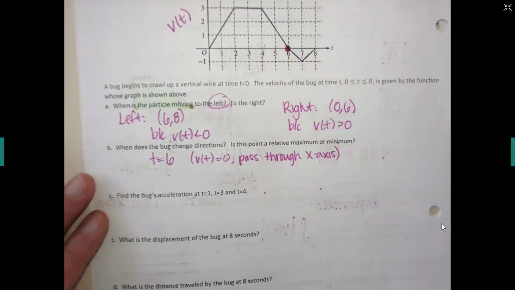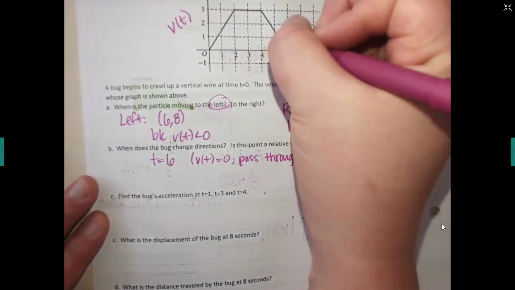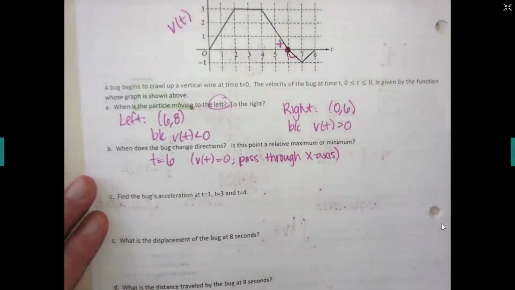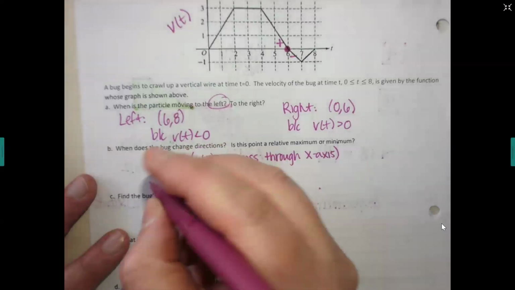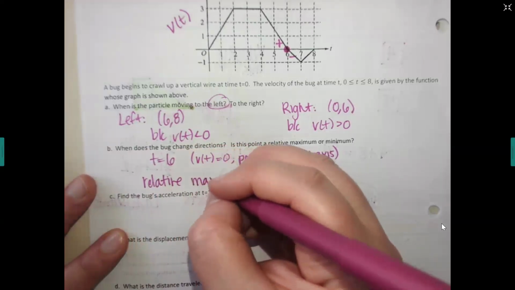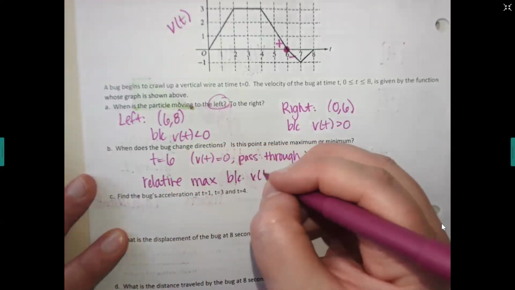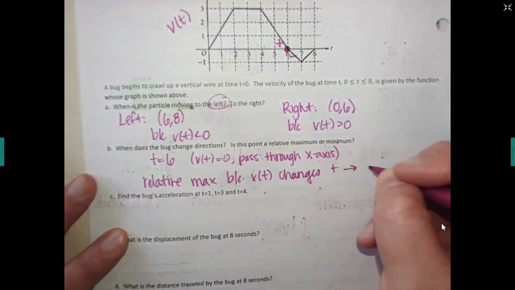How does the sign change at 6? Before 6, it's positive. After 6, it's negative. Then is that consistent with a max or a min? Max is right. And then think about it. It's a positive slope, then a negative slope. That's a max. So we'll put this is a relative max because v of t changes from the positives to the negatives.